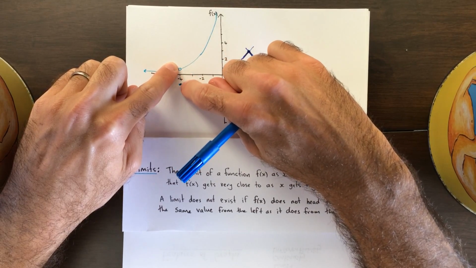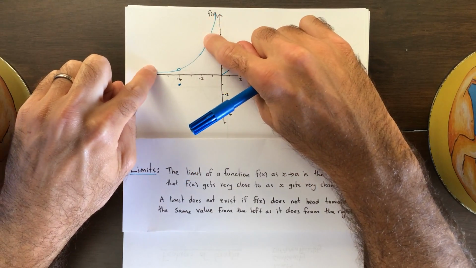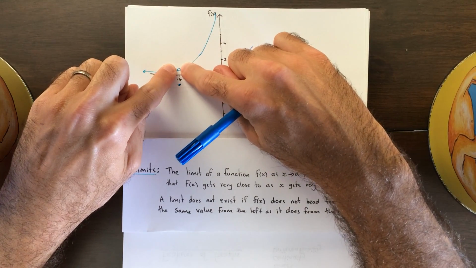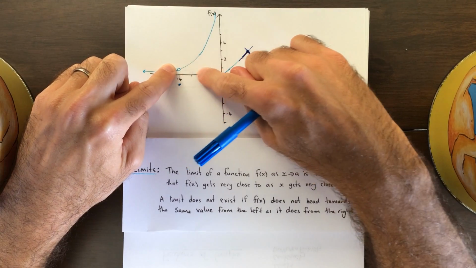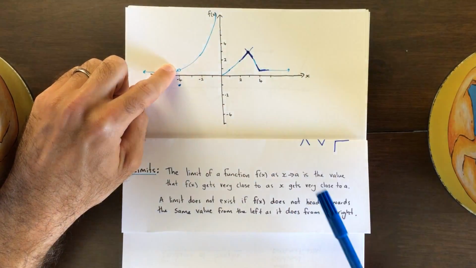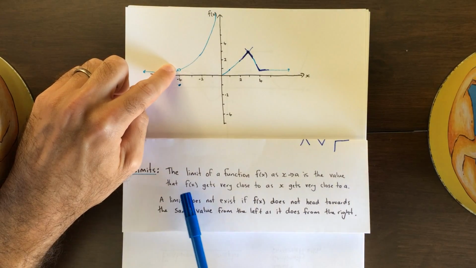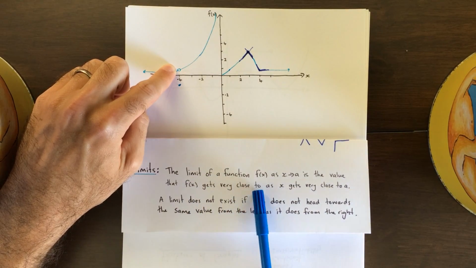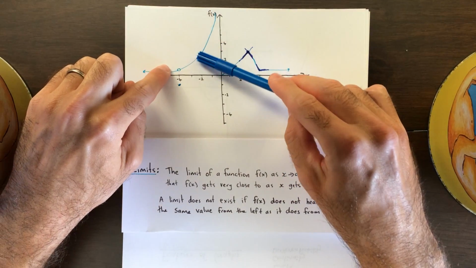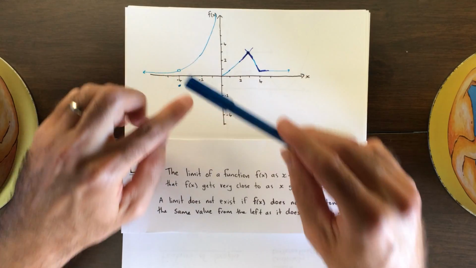It's not concerned with actually where the graph is. It's looking at where the graph was heading. So the graph was heading towards 1. So we say the limit as x approaches -4 is 1. It's the value that f of x gets very close to as x gets close to -4 in this case. So the graph gets very, very close to 1. So that's what we write.